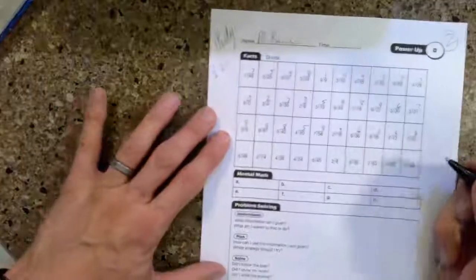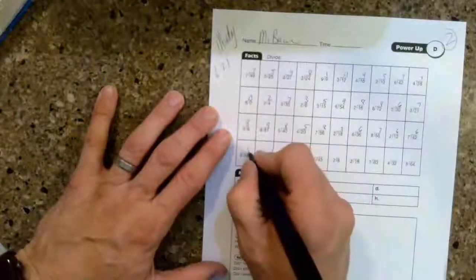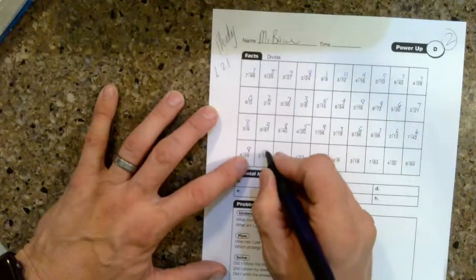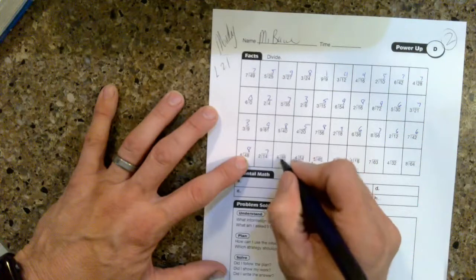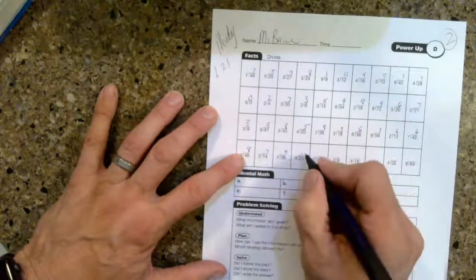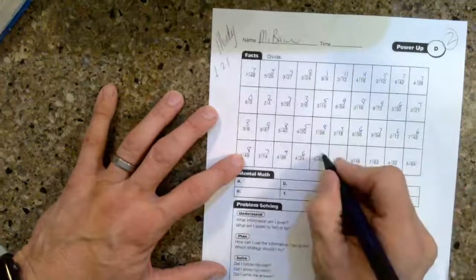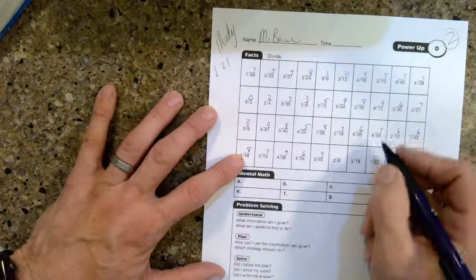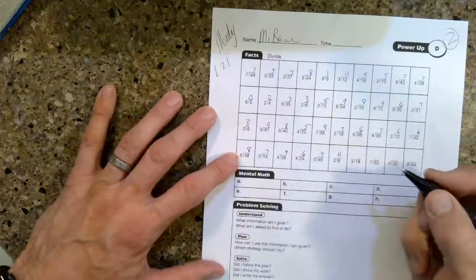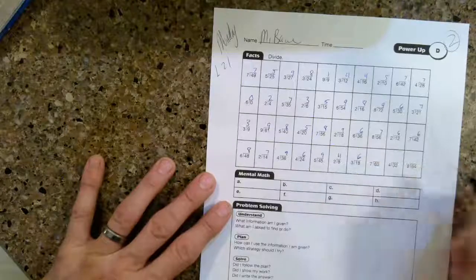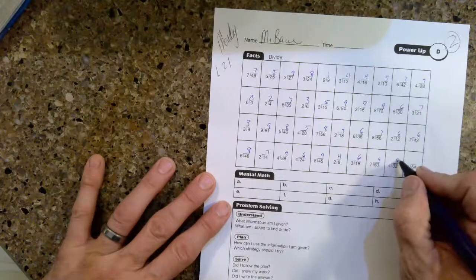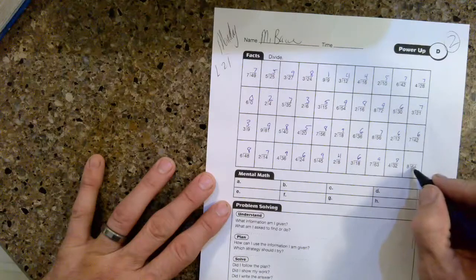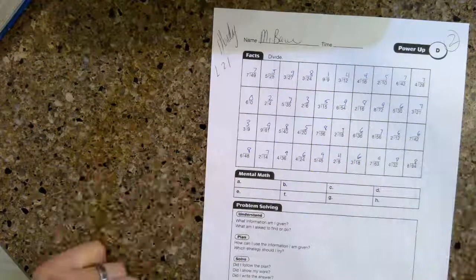Last row. 48 divided by 6 is 8. 14 divided by 2 is 7. 36 divided by 4 is 9. 24 divided by 4 is 6. 45 divided by 5 is 9. 8 divided by 2 is 4. 18 divided by 3 is 6. 63 divided by 7 is 9. 32 divided by 4 is 8. 64 divided by 8 is 8.